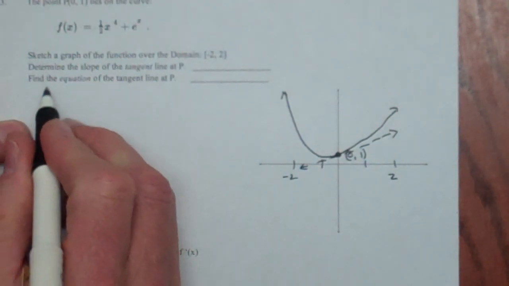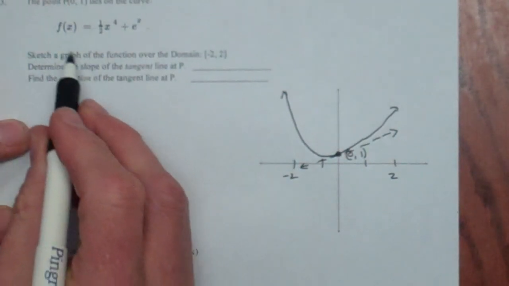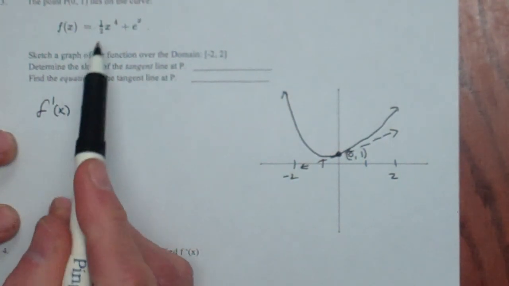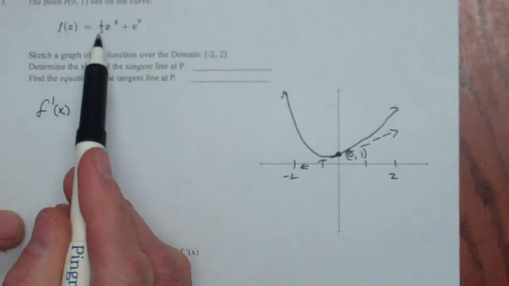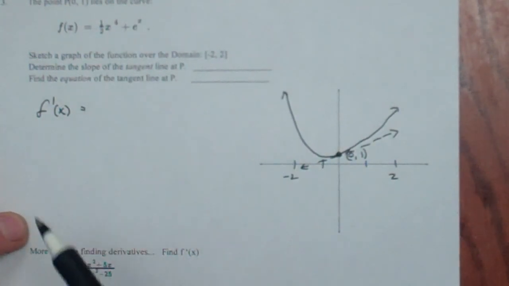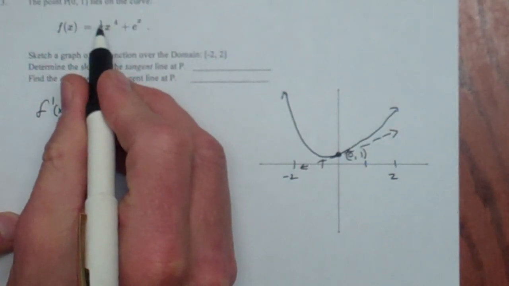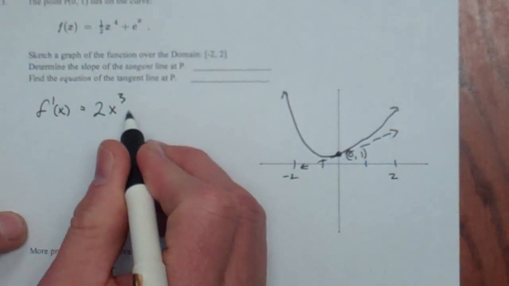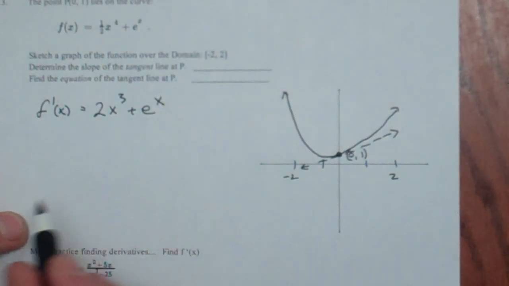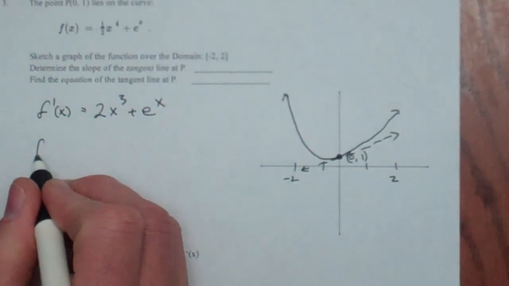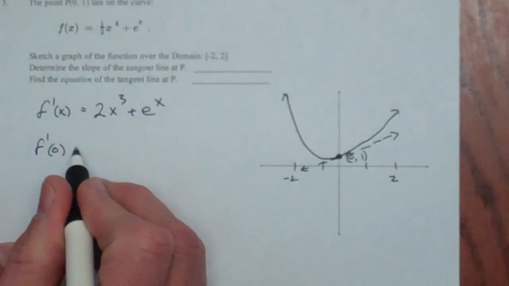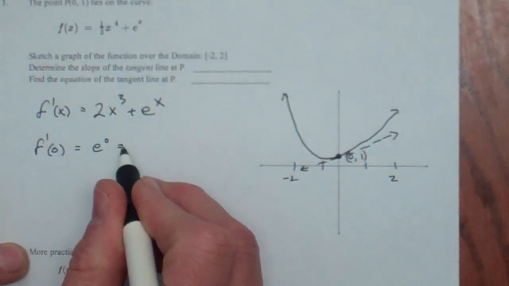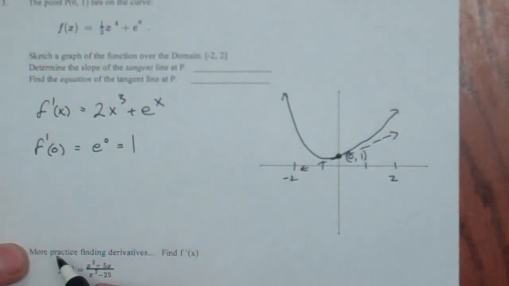So we want to find the slope of the tangent line. That's all about the derivative. So f prime of x, this is not the product or the quotient rule, but we are going to use e to the x. But if I take the power rule, multiply the 4 times 1/2, I get 2x to the 3 plus e to the x. So that is the derivative. And then f prime of 0, when I plug in 0, I get just e to the 0 again, which equals 1. So my slope there is going to be 1.